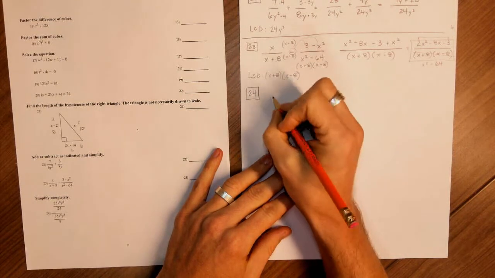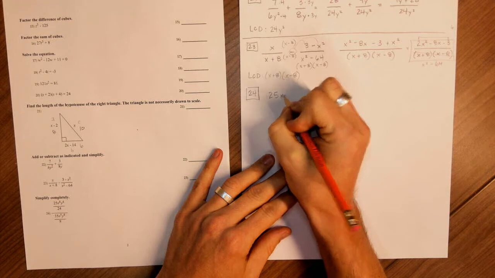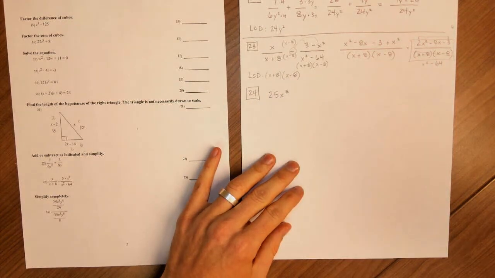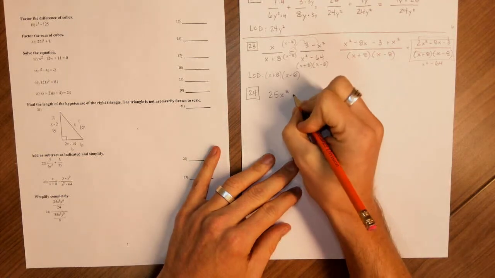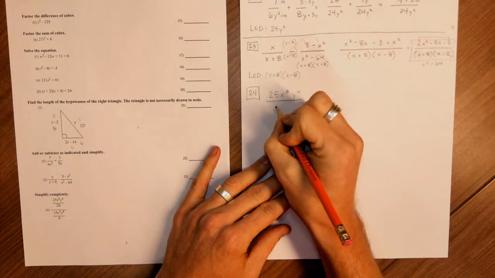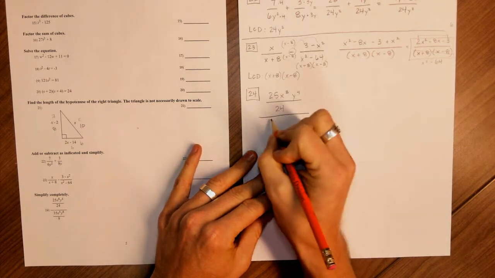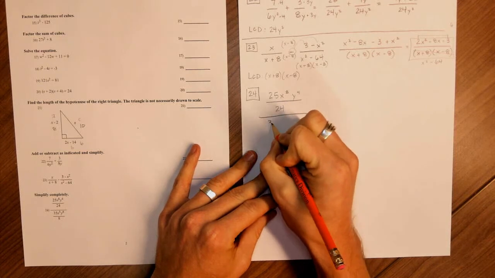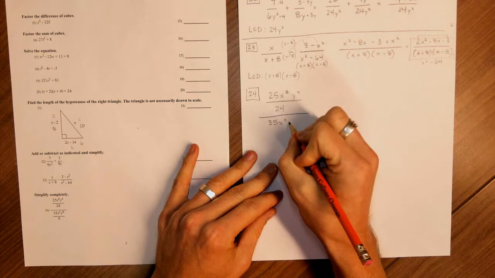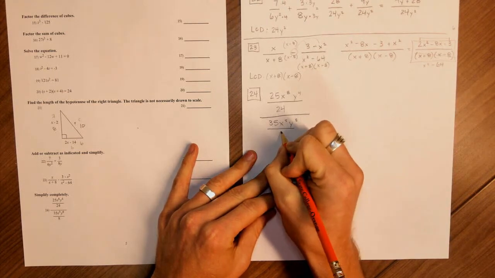All right, last one. Well, at least for this page: 25x to the 8th, y to the 4th over 24, and this is over 35x to the 5th, y to the 8th over 8.